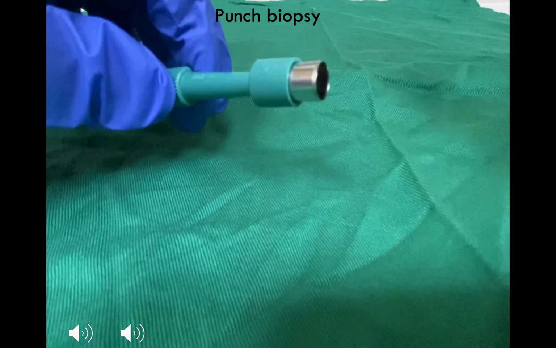The reddish spot is an ulcerated lesion, and I'm going to do a punch biopsy using this punch number 6. Please note the cutting area is a circular blade. Before cutting, we give LA first. Then the punch is placed perpendicularly to the lesion.